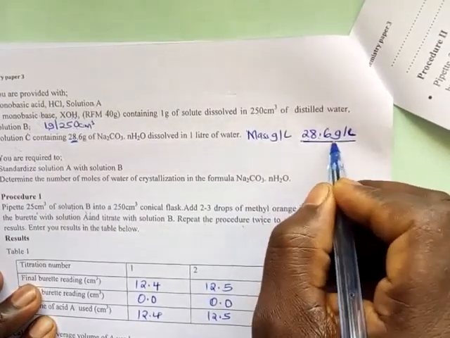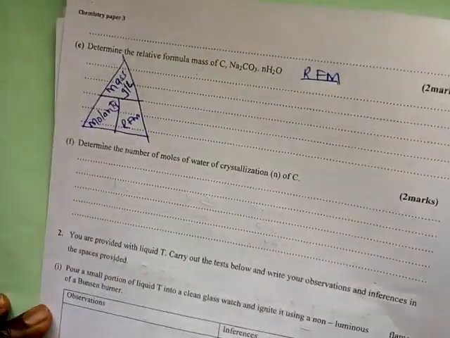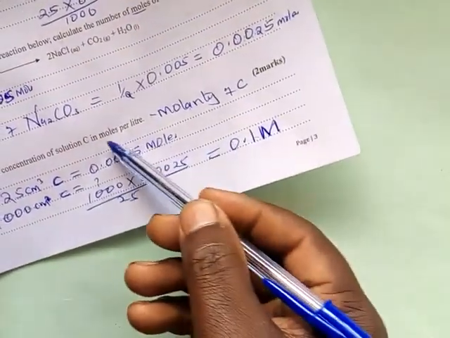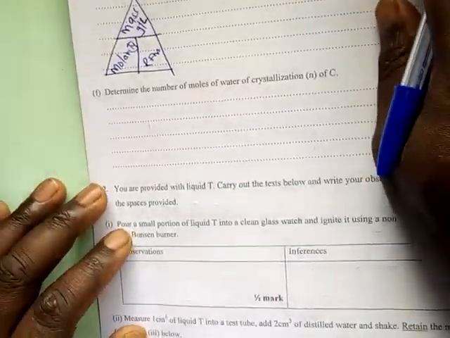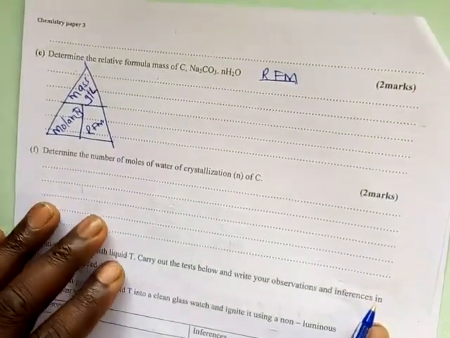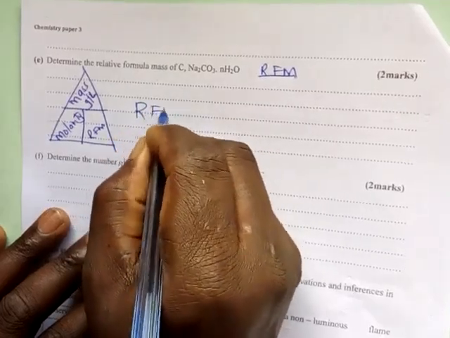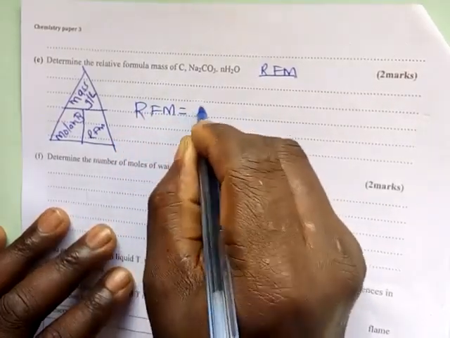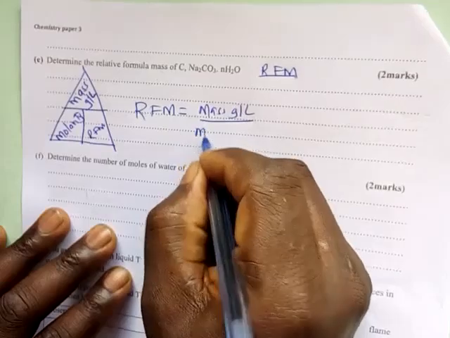So we know the mass in grams per liter of solution C. Here again, we have the molarity of solution C, 0.1. Now using this formula, we are going to say that RFM of solution C is equal to mass in grams per liter divided by molarity.